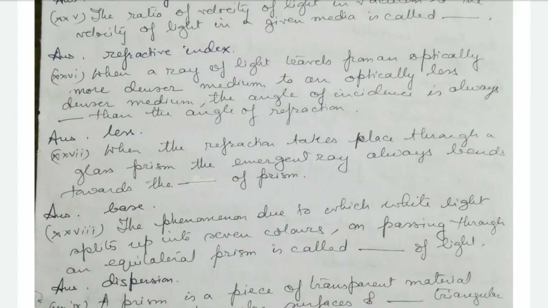Because when a ray of light is traveling from a denser to a rarer medium, the refracted ray, that means the ray of light after refraction, bends away from the normal. That's why the angle of incidence is less and the angle of refraction is more. When refraction takes place through a glass prism, the emergent ray always bends towards the base of the prism.